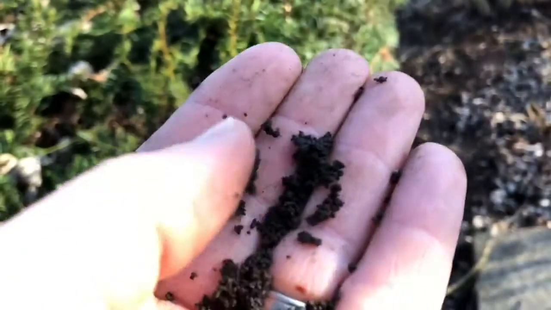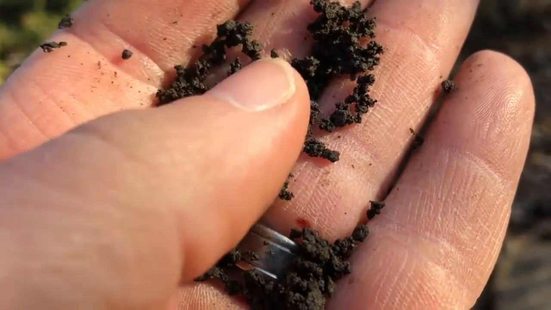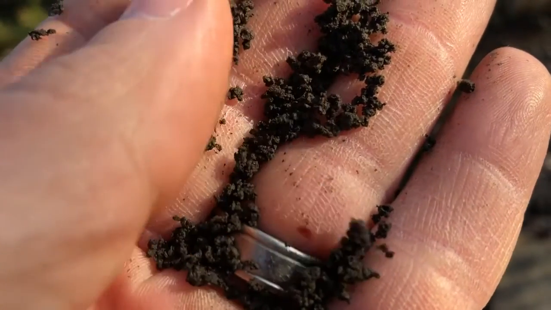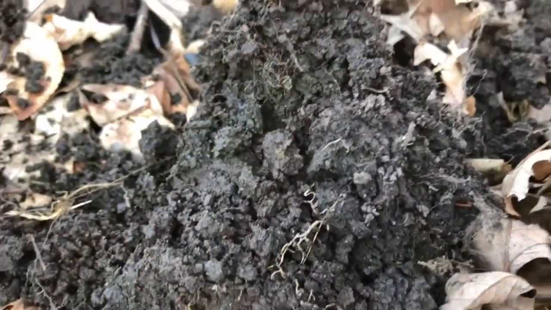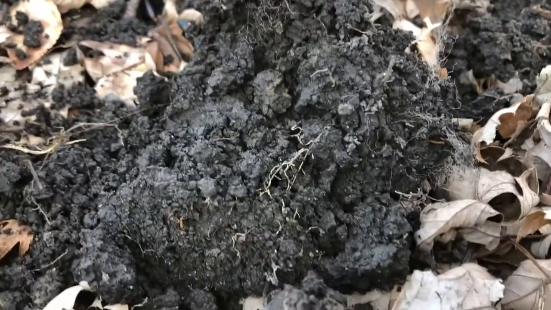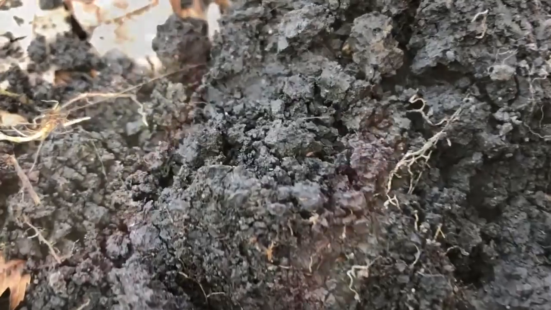And you want both of these. You want a good mix of both of these types of pores. You want the macropores, obviously, so water can move through that profile. But you want those micropores so that water can be held and made available to the plant root when it needs it. It's a capillary sort of action in which that water is held in those micropores.